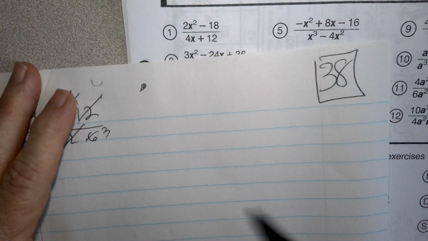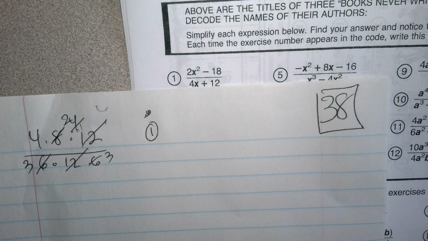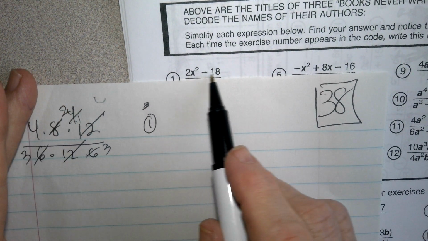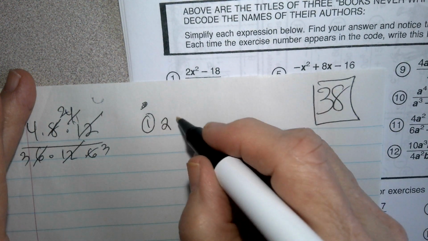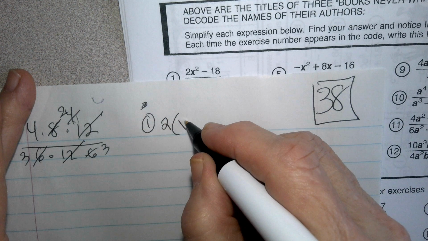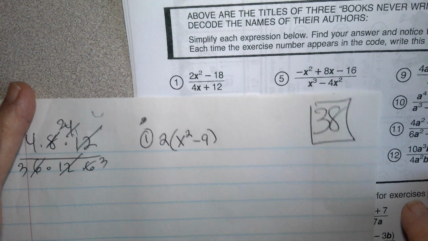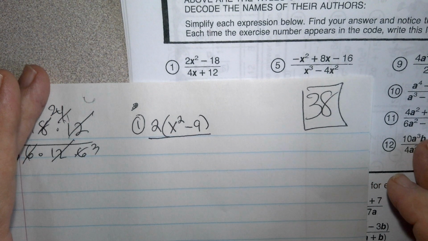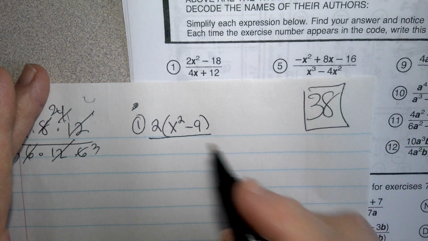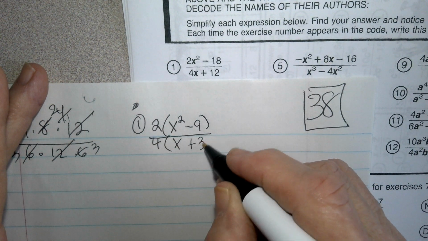So what we're going to do, starting with the number 1, we're going to factor out the numerator and factor out what we can on the denominator. Is there anything that comes out of that numerator? A 2 is in common. In fact, I'm going to keep on going on this one. 2, and what's left is x squared minus 9. And on the bottom one, what can be factored out of the bottom binomial? A 4. So we've got x plus 3.